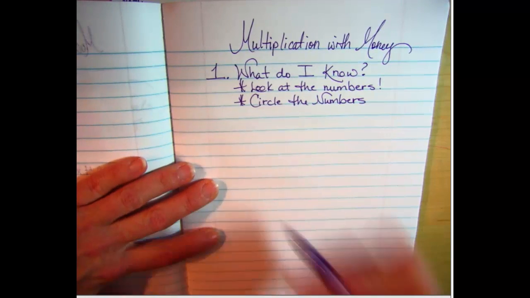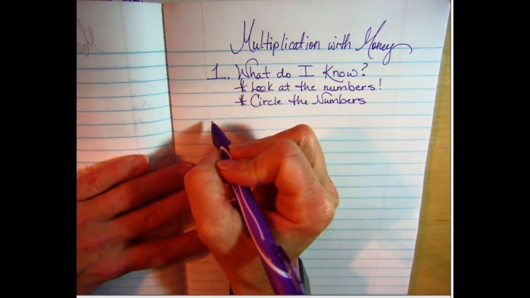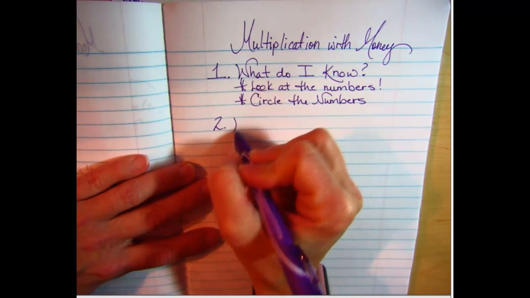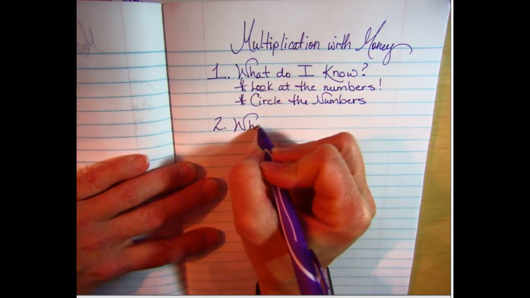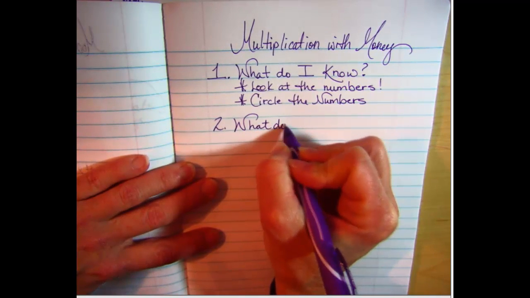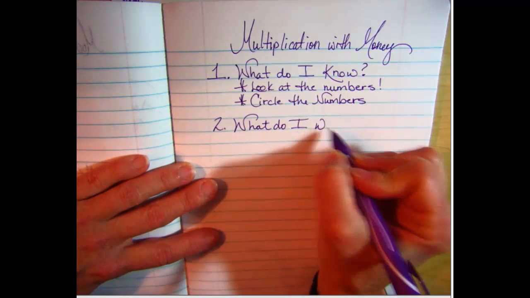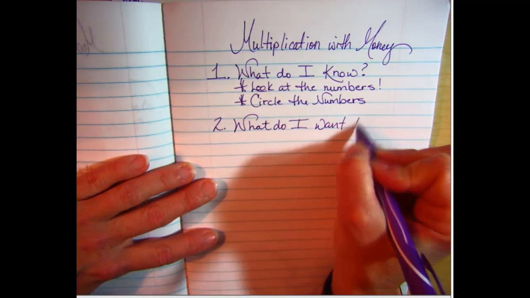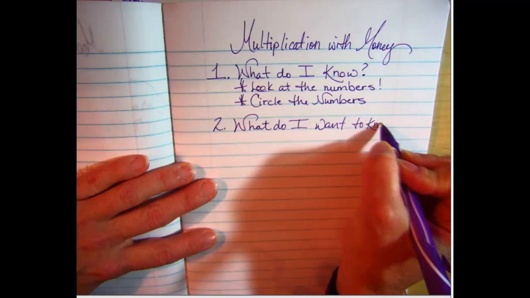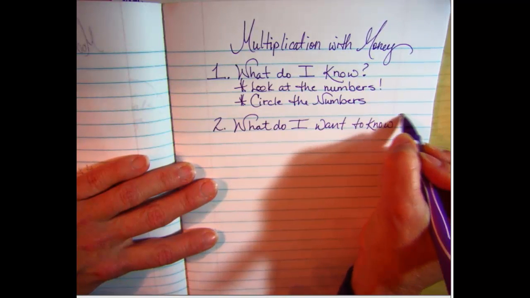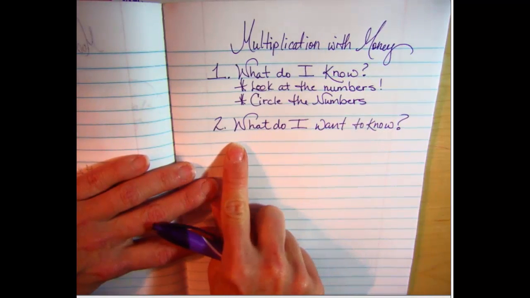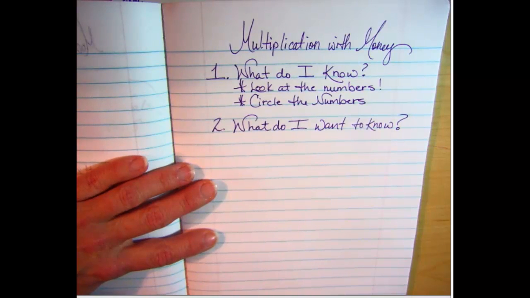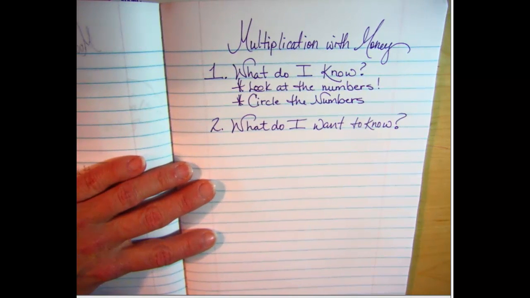Then we're going to ask ourselves this next question. What do I want to know? Not the answer. Not necessarily. Where do you think we're going to look to figure out in a math word problem what you want to know?